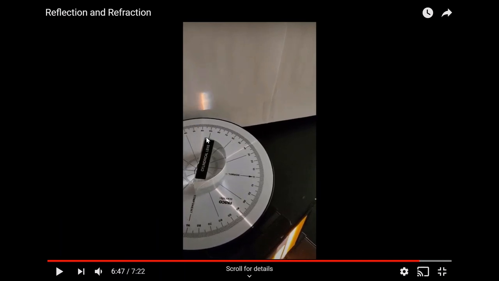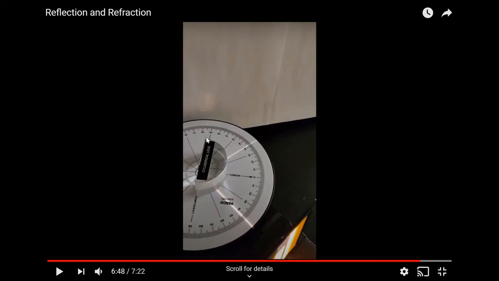Okay, a little bit more. Okay, and right there is when the refracted ray disappears. And instead of a refraction, you have the incoming ray going into the plastic, and it's reflecting off the back of the prism.